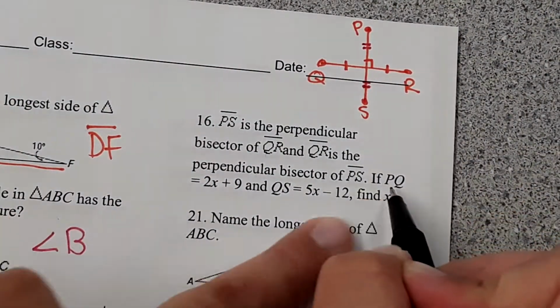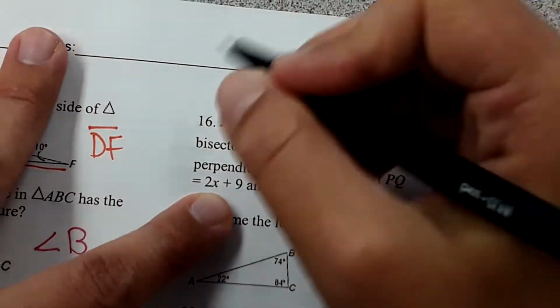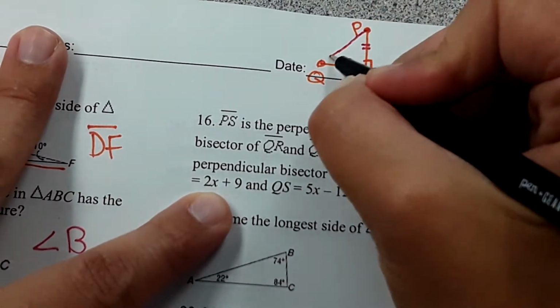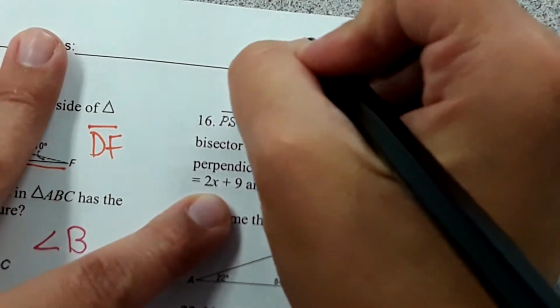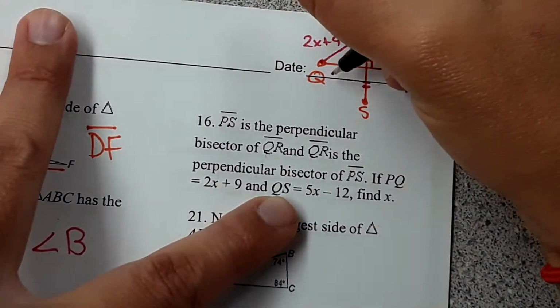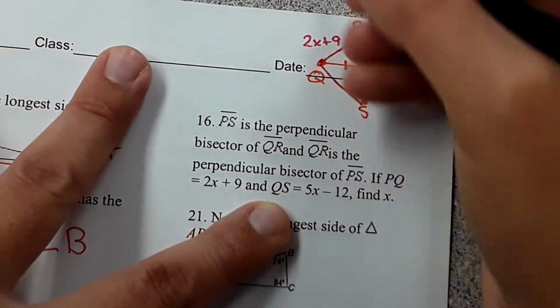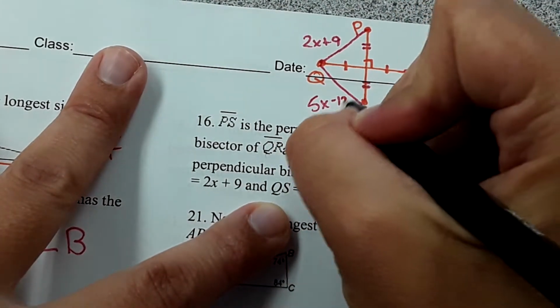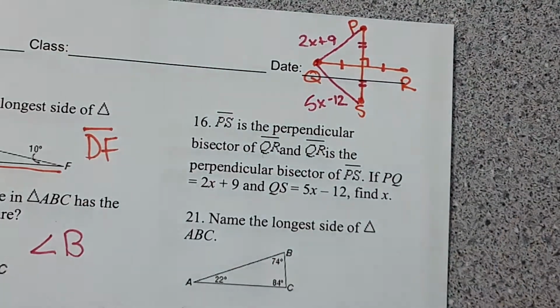And then it says if PQ is 2x plus 9, so I look at PQ, so that means I must have to connect this here, and it's 2x plus 9, and QX is 5x minus 12, so that would be 5x minus 12. Find x.